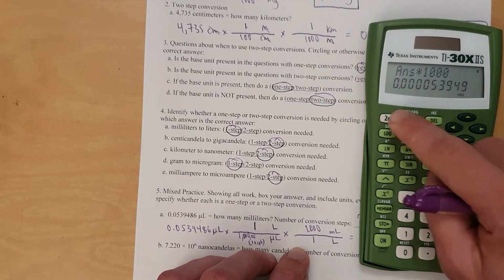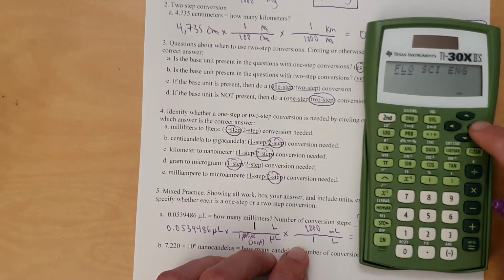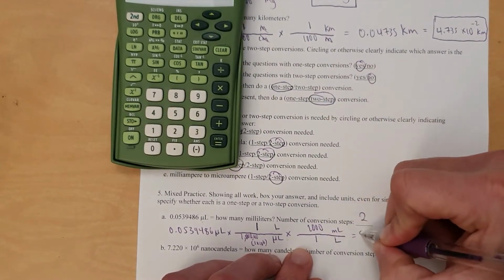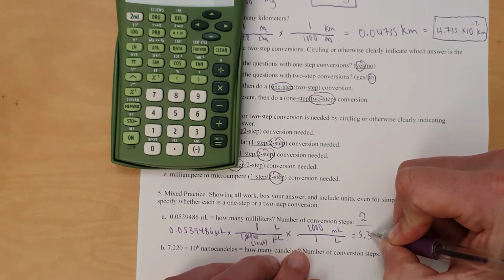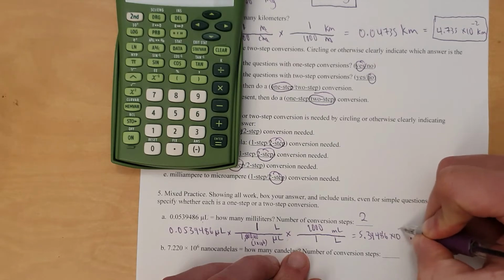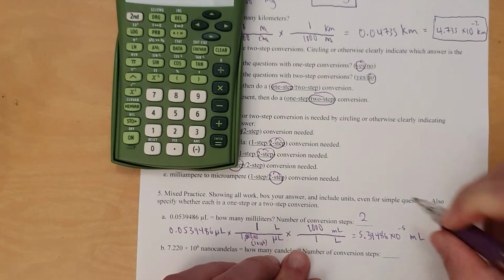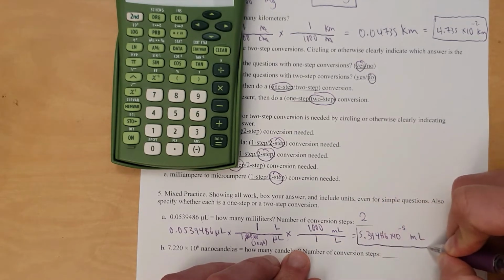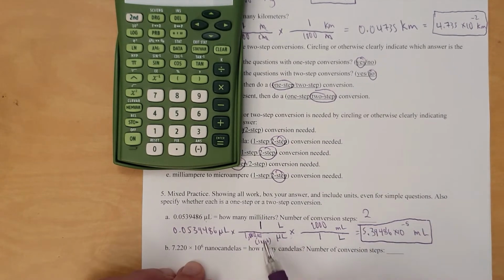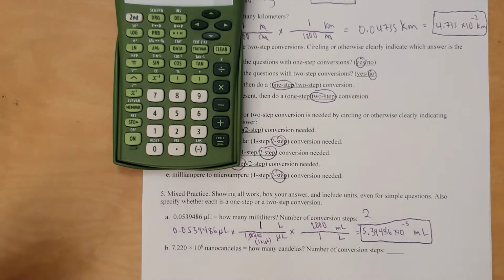And we get that. Convert it to scientific notation: 5.39486 times 10 to the negative 5th milliliters. And we box that. It's infinite sig figs because they're both metric, so 5 sig figs. There we go.